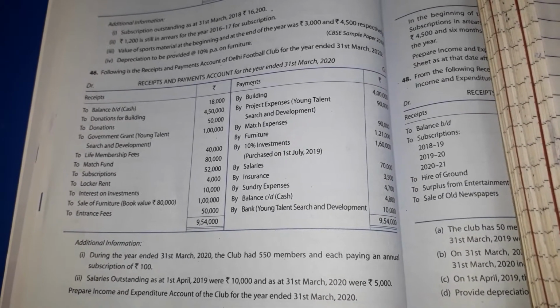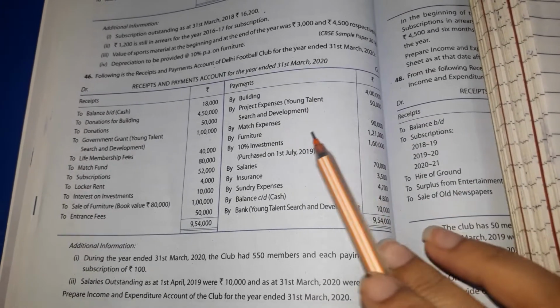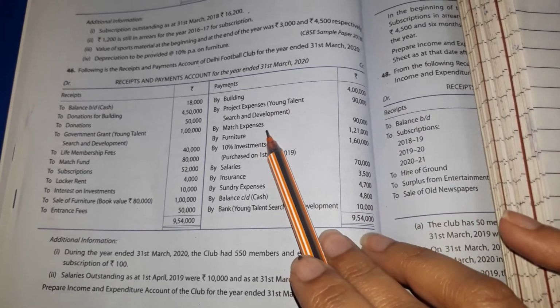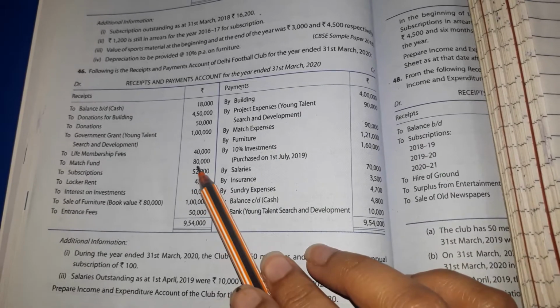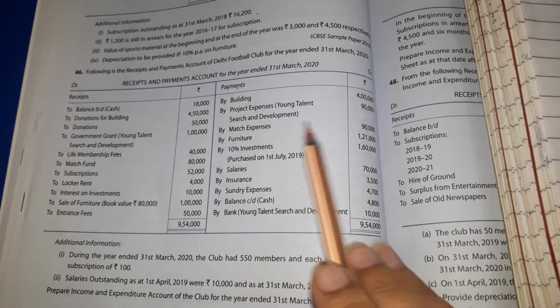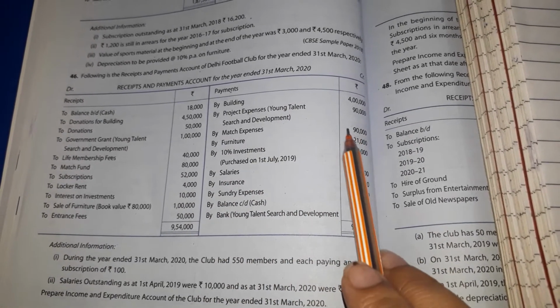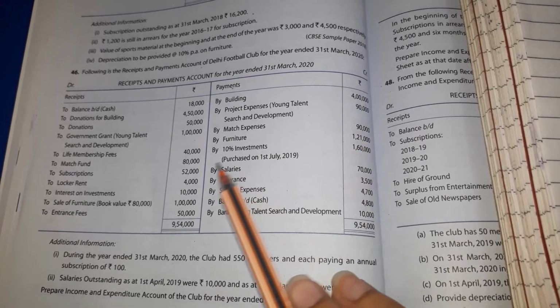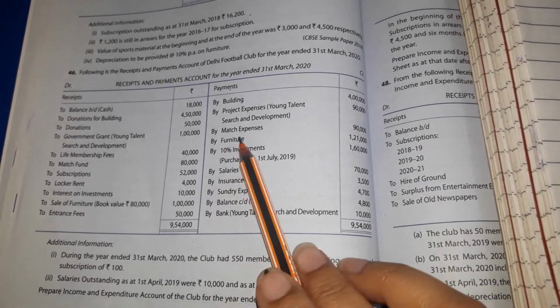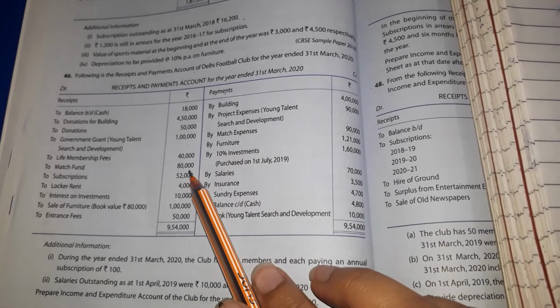While if you observe the related amount here, it is match expenses. We have match fund 80,000, match expenses are 90,000. Had this amount been less or equal to the amount of fund, this entire amount would have been shown in the balance sheet.